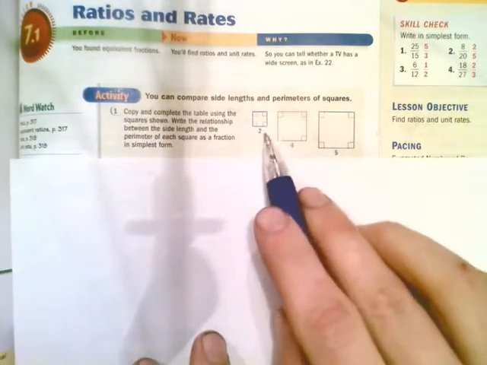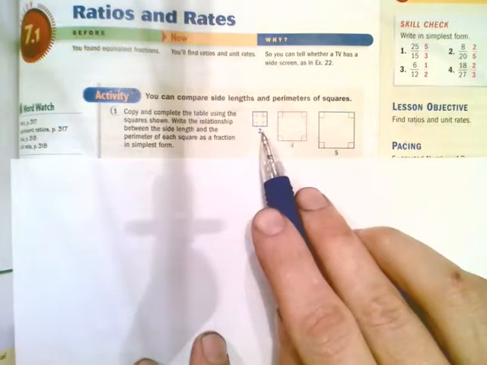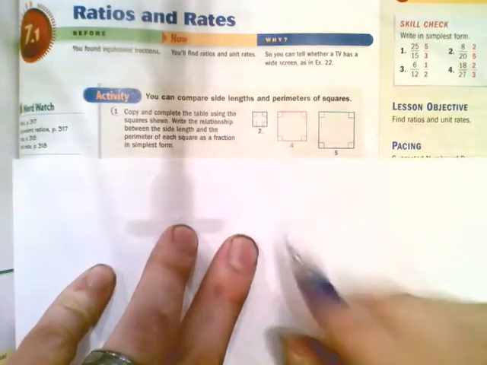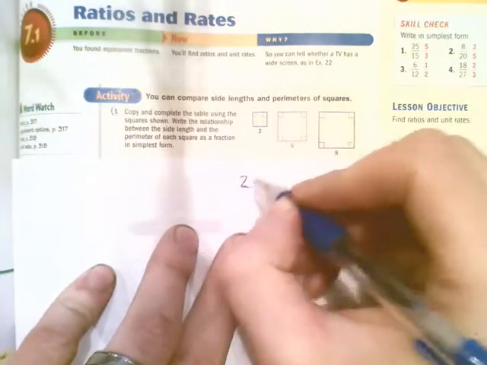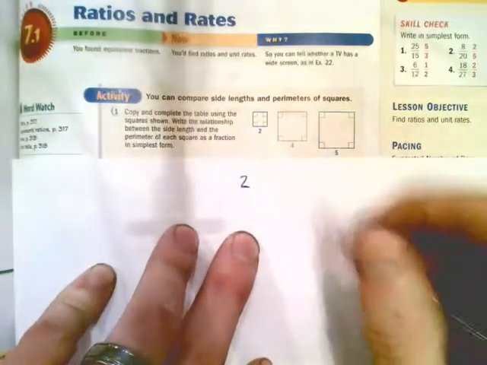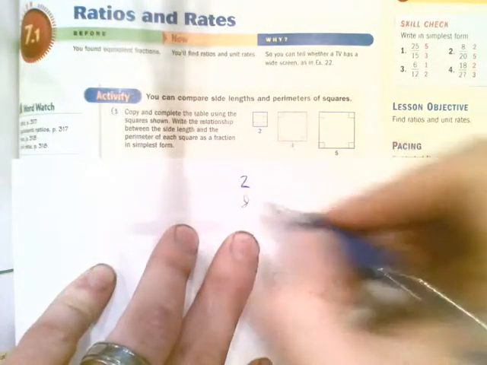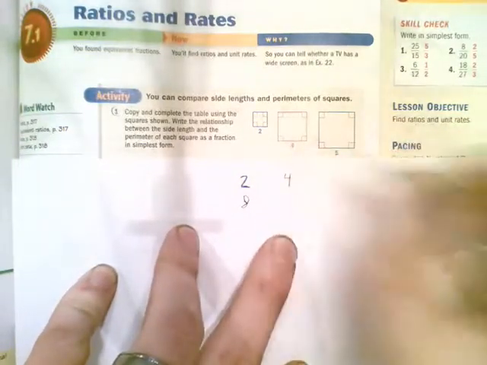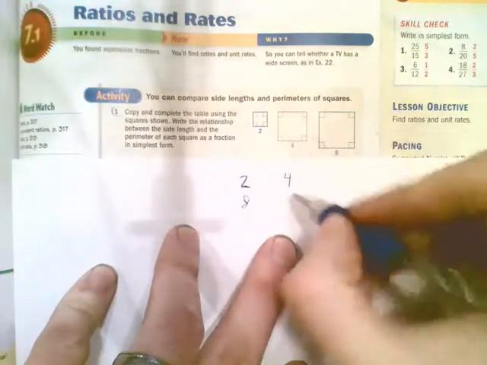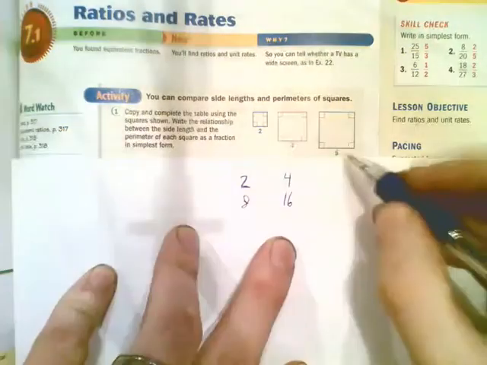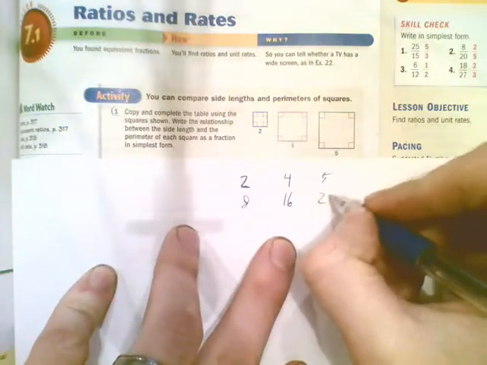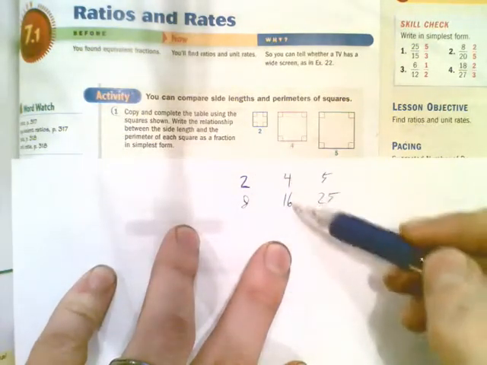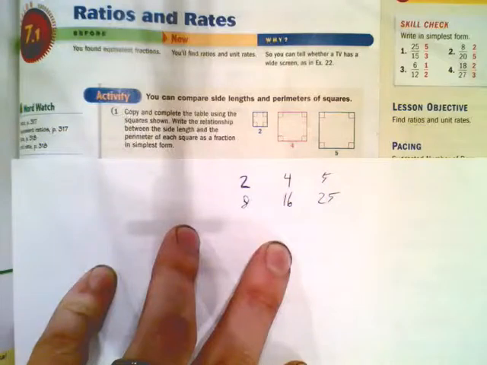If we've got a square here and the side length is 2, what's the perimeter of that square? Well, the perimeter would be 2, 2, 2, 2, which is 8, right? So if the side length is 2, the perimeter would be 8. If the side length is 4, what's the perimeter there? We'll multiply it by 4, 16. If it's 5, the perimeter would be 25, right? So 2 to 8, 4 to 16, 5 to 25.